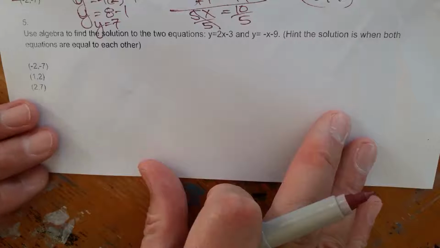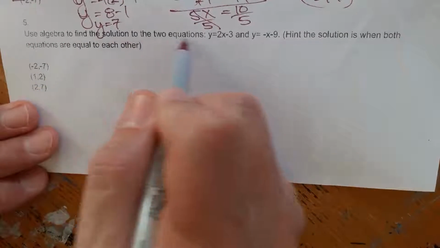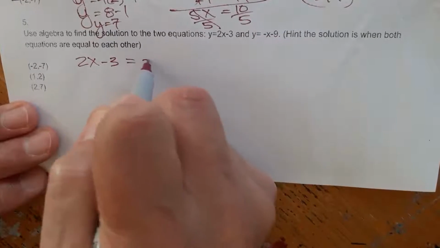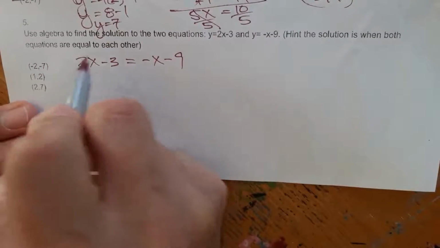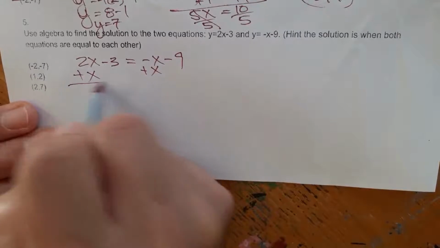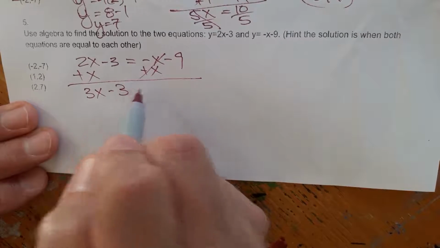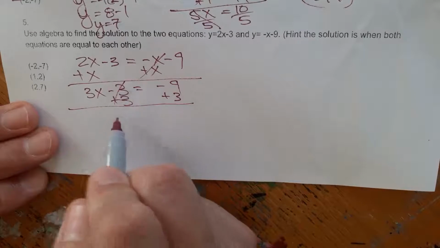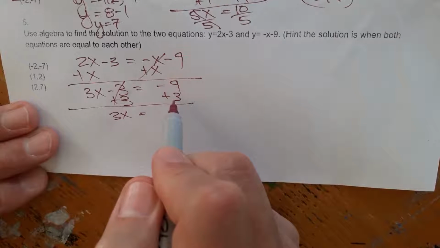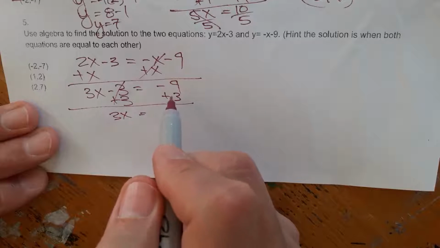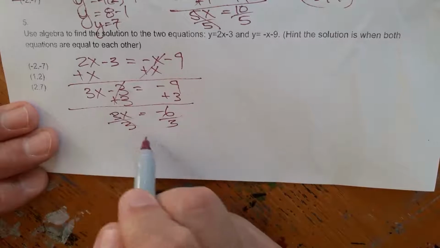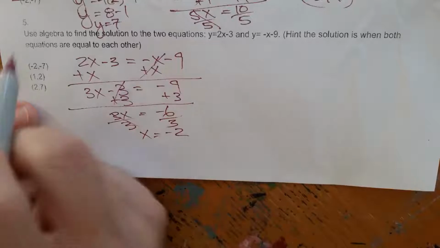Let's do one more. Here we go. All right, use algebra to find the solution. So we're going to take 2x minus 3 right here, put it equal to negative x minus 9. Add x's to both sides. 3x minus 3 equals negative 9. Add 3 to both sides. 3x equals negative 9 plus 3, whoops, it lagged a little bit there. Sorry about that. Minus 9 plus 3 is minus 6, divided by 3. X equals minus 2.